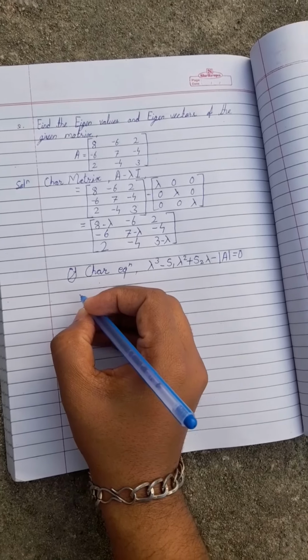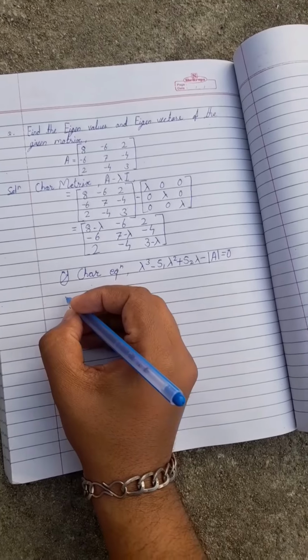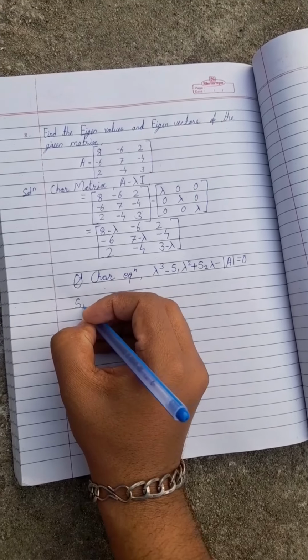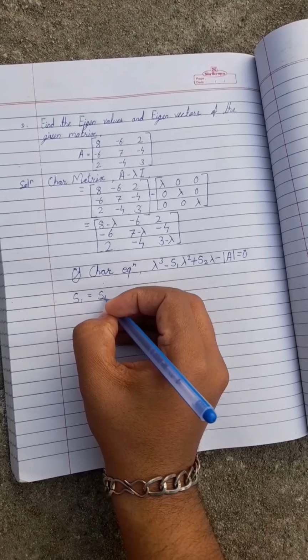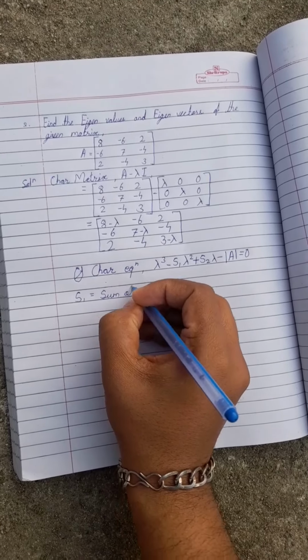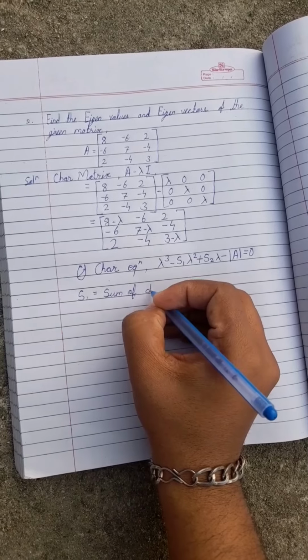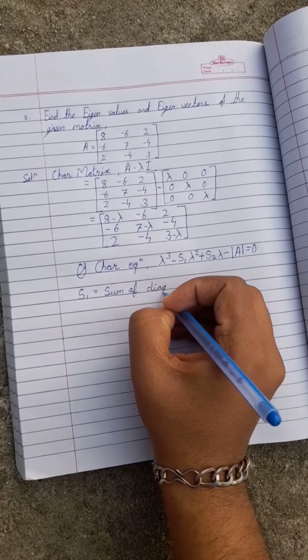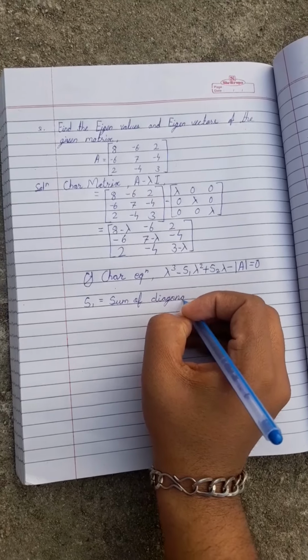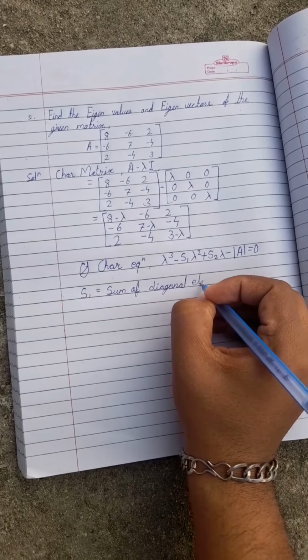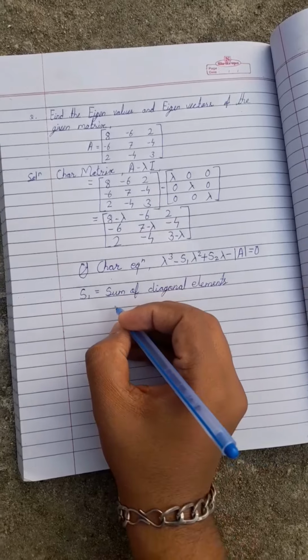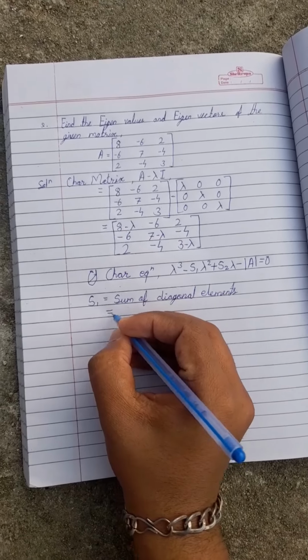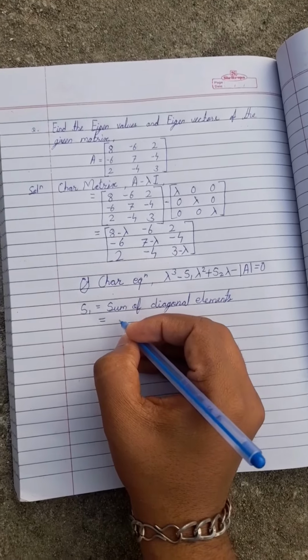Let us find out S1 and S2 first. So S1, that is the sum of diagonal elements. What are our diagonal elements?